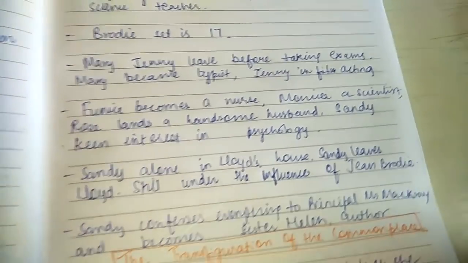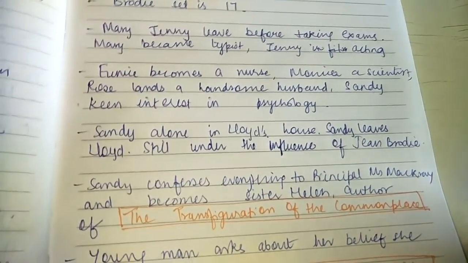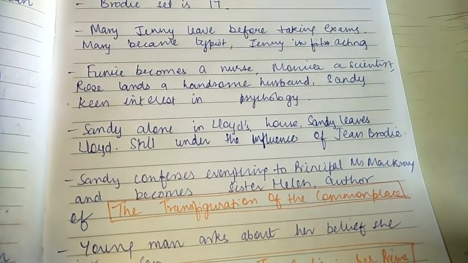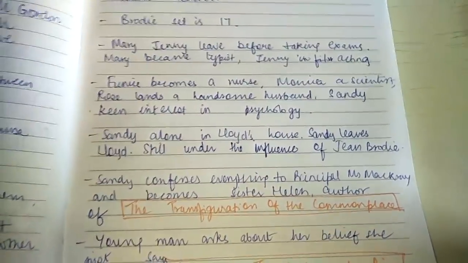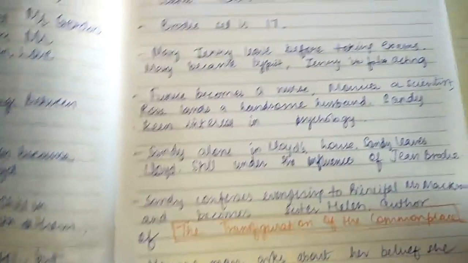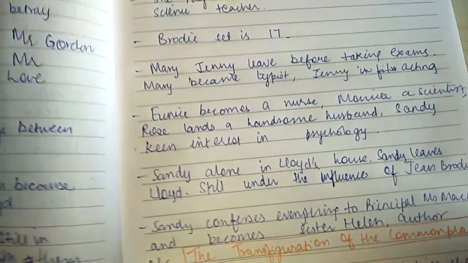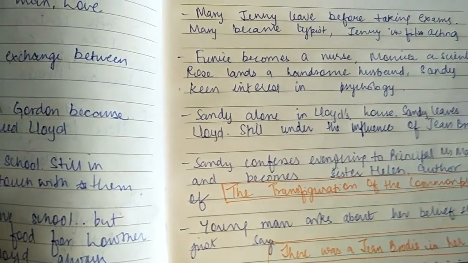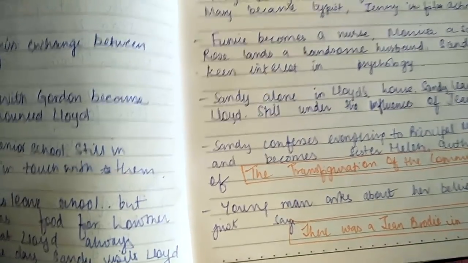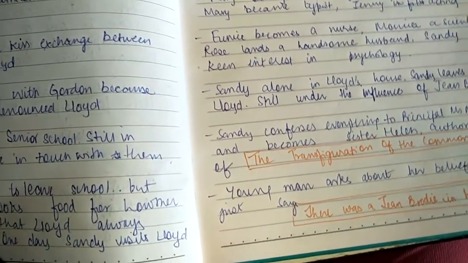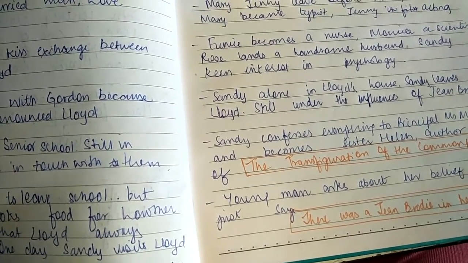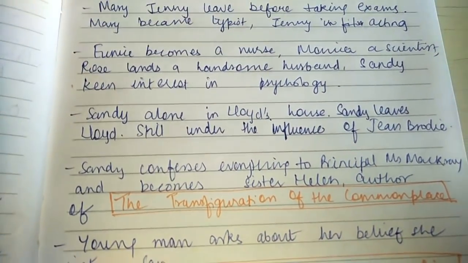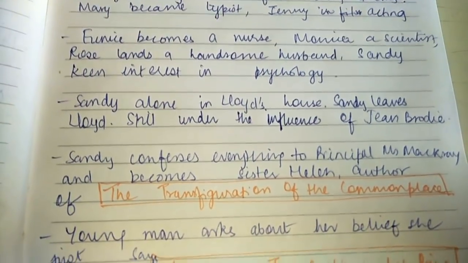So Sandy develops a relationship with Lloyd, and once Sandy visits Lloyd and he kisses her, so they have an affair for about 5 weeks. Once Sandy is alone in Lloyd's house, she was thinking about why she is doing all of these things with Lloyd, because she's still under the influence of Jean Brodie, and Jean Brodie has been like in fascism. She has such a strong influence on her head that Sandy can never forget Jean Brodie, and she always does everything whatever Jean Brodie wanted to do.